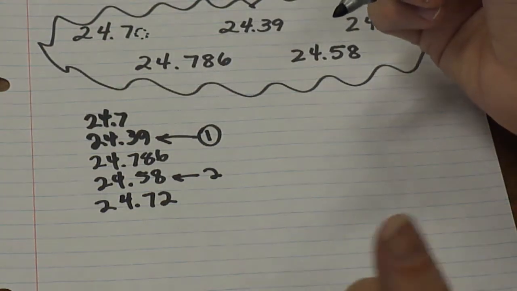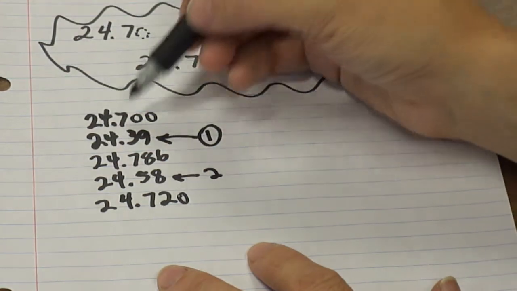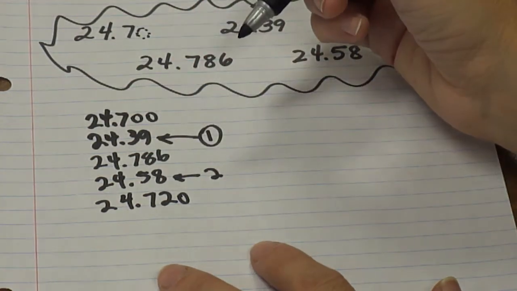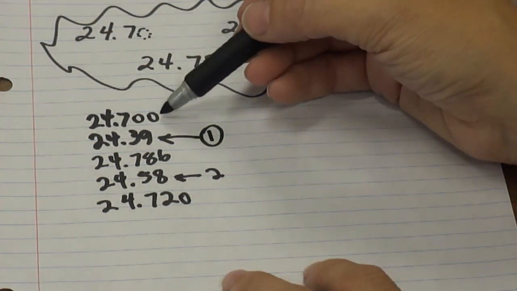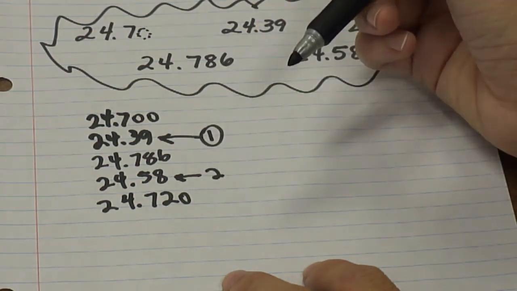Since they're not the same length, one strategy is to make them the same length. Add some zeros. I now have 700, 786, and 720. Those are all thousandths, so I can think of these as least 700 thousandths, then 720, then 786.